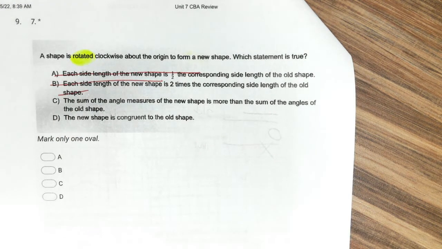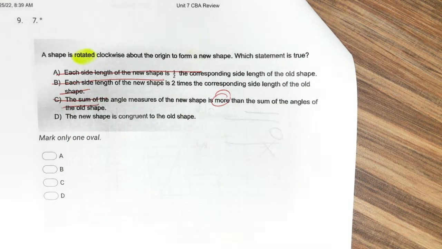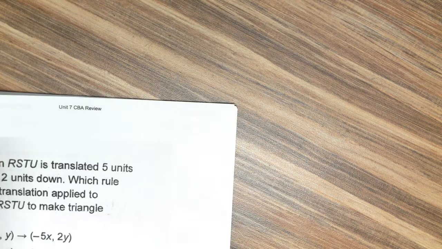The sum of the angles of the new shape will be more than the sum of the angles of the old shape. No, because the angles will be the exact same. All right. D says the new shape will be congruent to the old shape. Yes, because rotations preserve congruence. Very good. Next question.